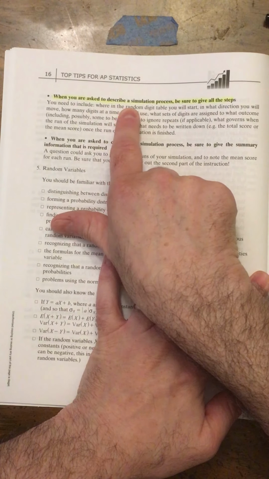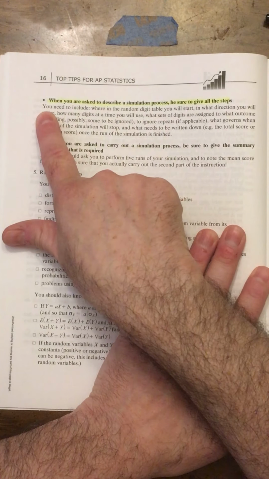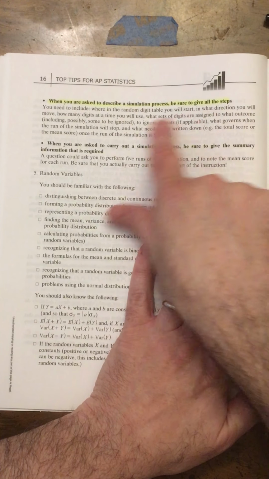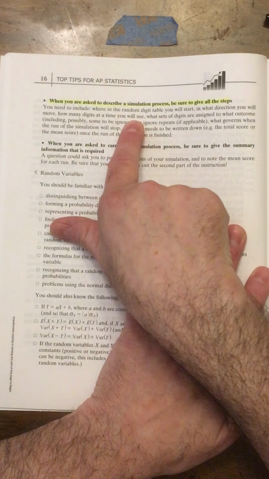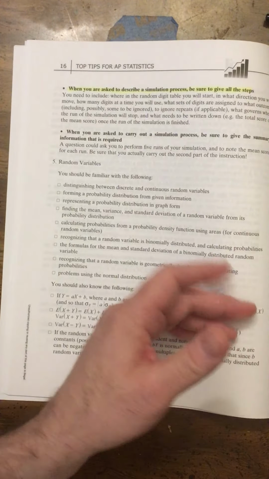Okay, when you're asked to describe a simulation process, be sure to give all the steps. I would carefully read this. You need to include where in the random digit table you're going to start, in what direction you will move, how many digits at a time you will use, etc. You have to be very thorough when you answer questions.